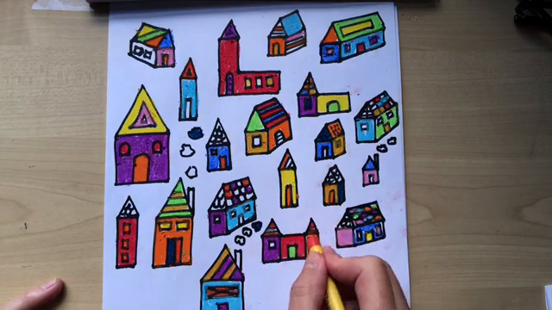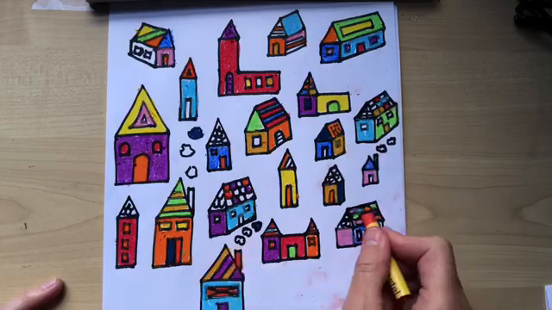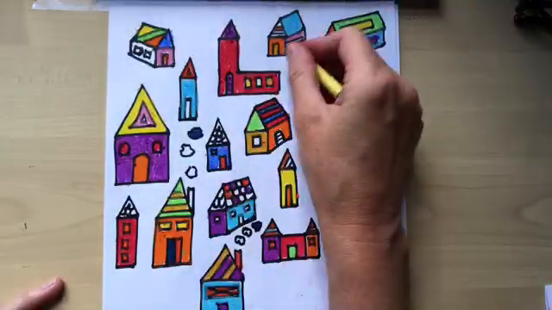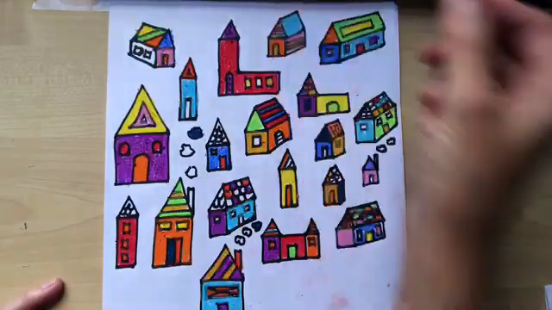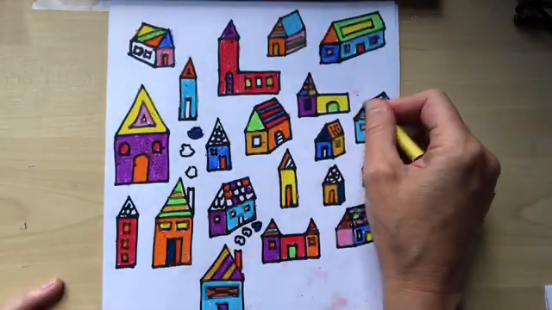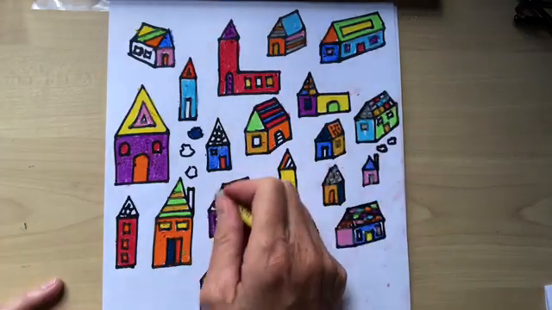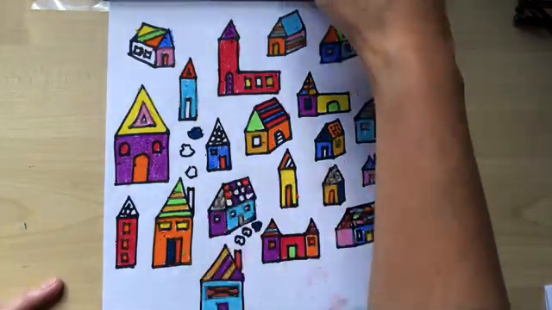There we are, almost finished. I'm just finishing off a few bits. Again, I'm choosing to colour every single part of my page, but you don't have to. You can leave some of the gaps just white and we can paint over them later.